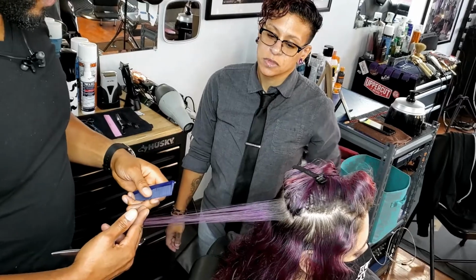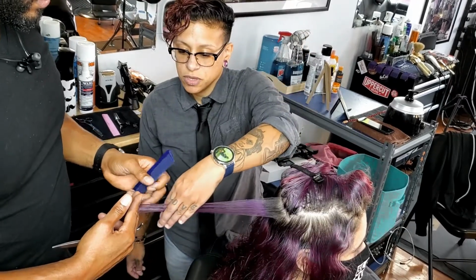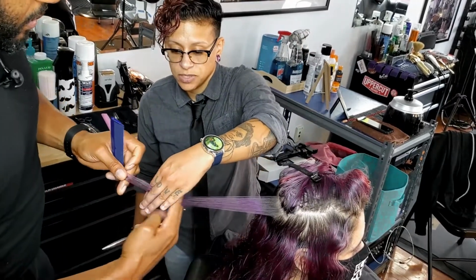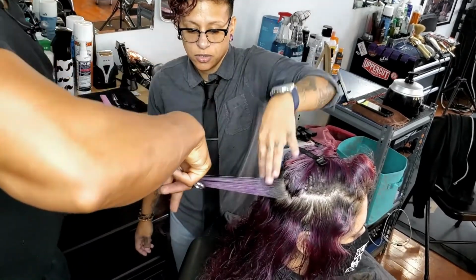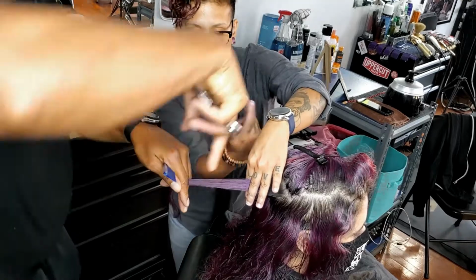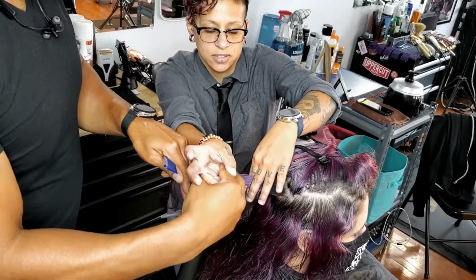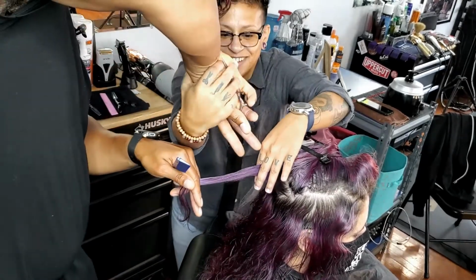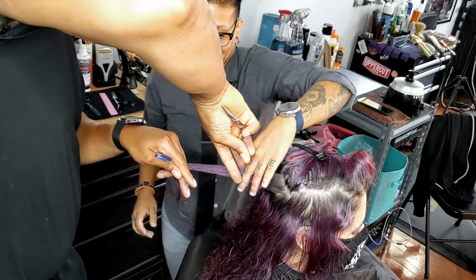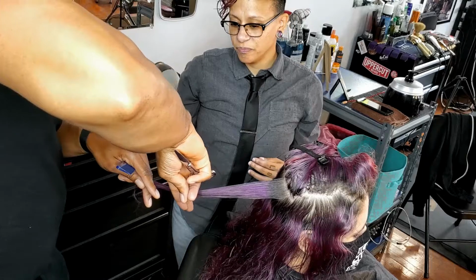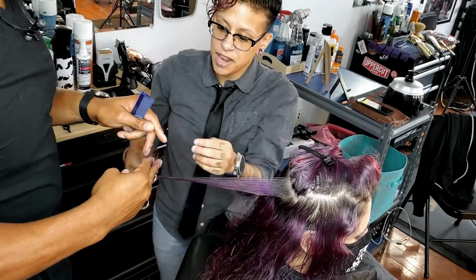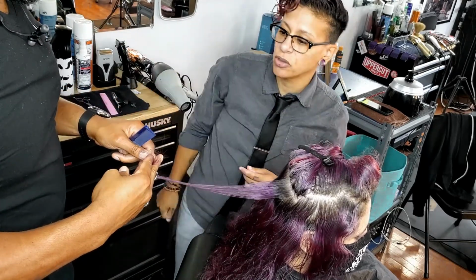Alright. Your hands want to go on top because you're going to lift the hair up. No, top. Yes. No, this way. Turn your hand around. That way. Go ahead. And then you got to tilt it up. Get it all the way down. Tilt it up. And now you're going to point cut. Don't go past your knuckle.